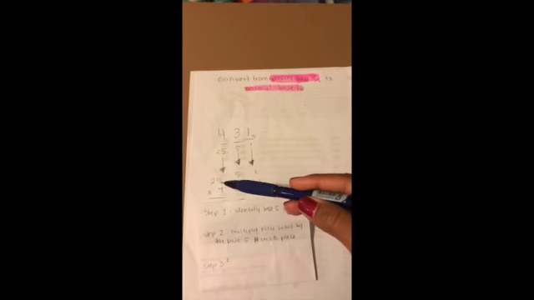So once you have completed the multiplication in these, your results will look something like this: 100 plus 15 plus 1. So all you would have to do now is add them all up so you could get your decimal base 10 form, which would be 116.